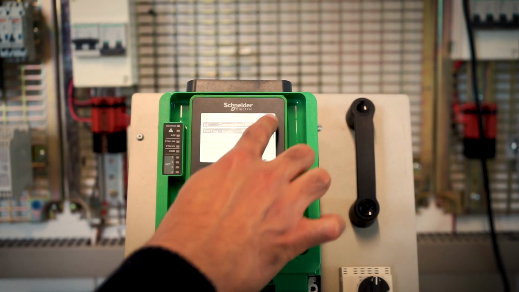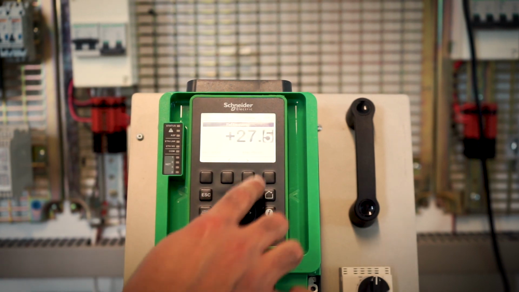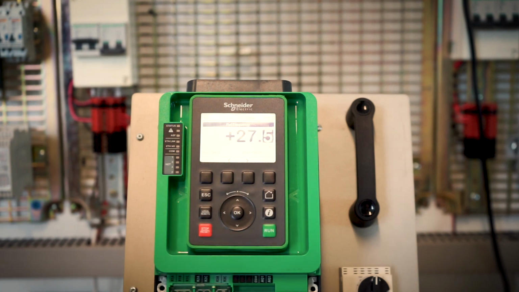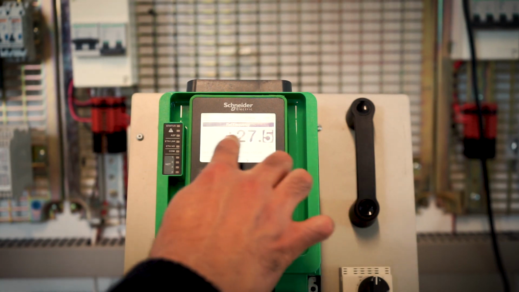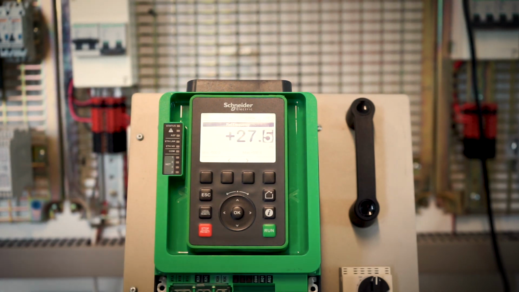After this change, if we go back to the main display, you can see at the top right corner it shows you HMI. So now you can control the drive with your local HMI. It shows you the value of the frequency. This value is a percentage value of your maximum frequency.